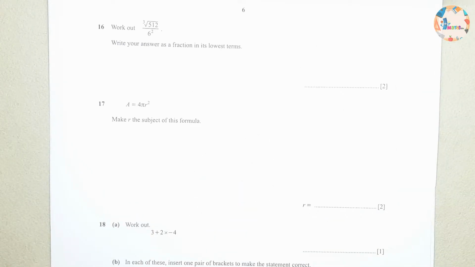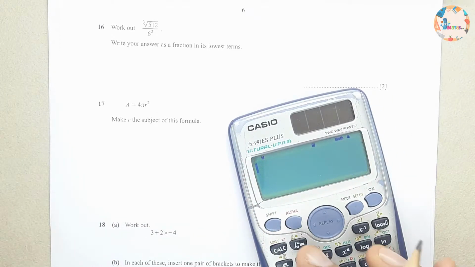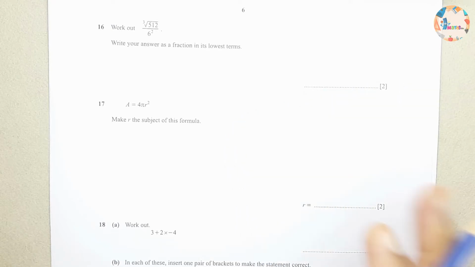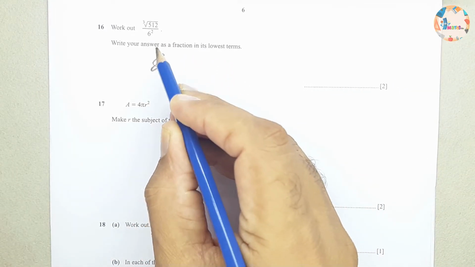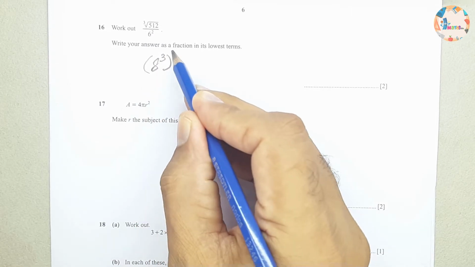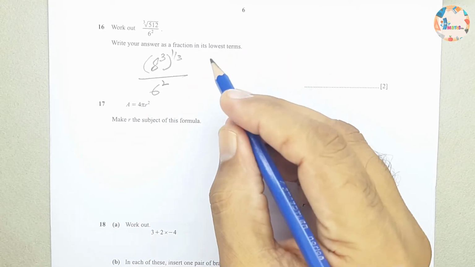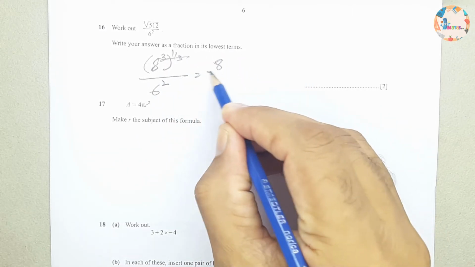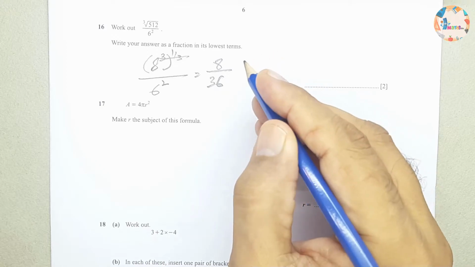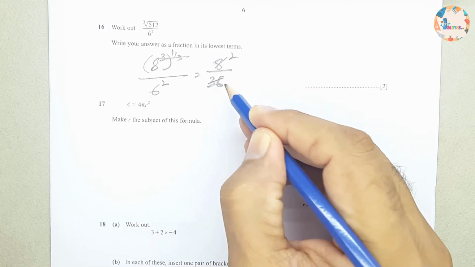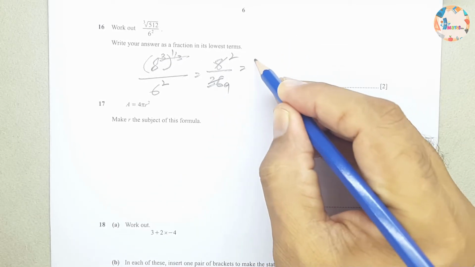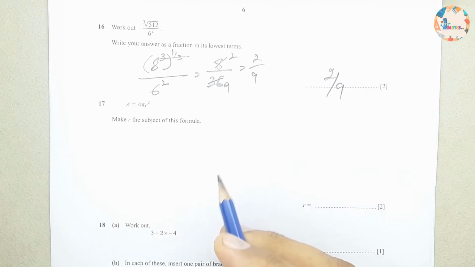Question number 16. We have to work out the cube root of 512 over 6 square. Cube root of 512 is equal to 8, so we can write 8 raised to the power 3. 512 we can write like this, and the cube root like this, and 6 raised to the power 2. Now we can cancel these two, and this will be 8 over 36, because 6 square is 36. Then we can cancel by 4. 4 2s are 8, 4 9s are 36. So this will be 2 over 9, and 2 over 9 will be our answer.